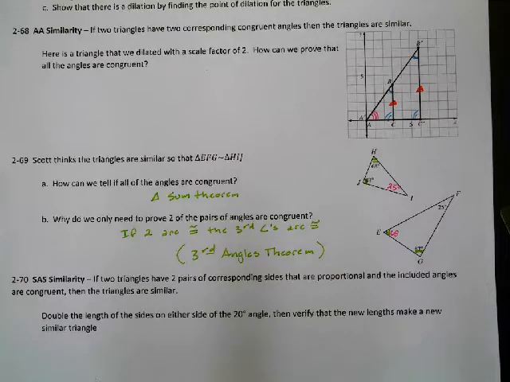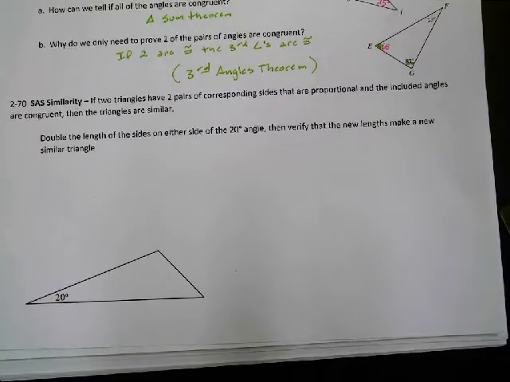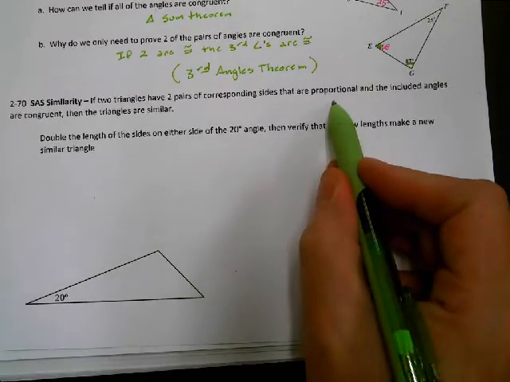Okay, next shortcut. Side angle side. So this is different from side angle side when we're proving congruence. Remember with side angle side, the corresponding sides have to be congruent. But in similarity, the corresponding sides have to be proportional. They have to reduce to the same scale factor.